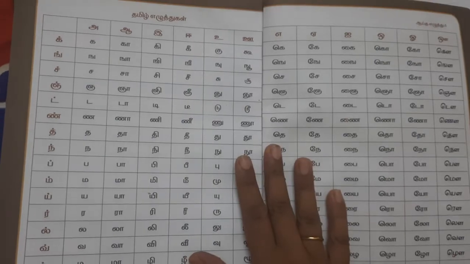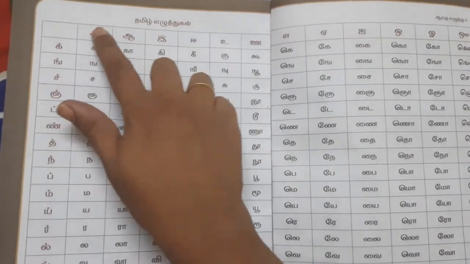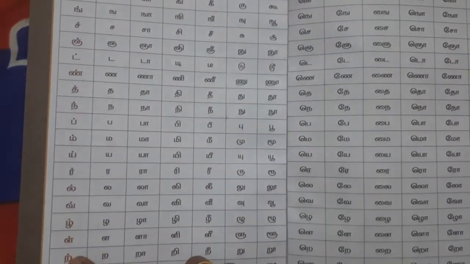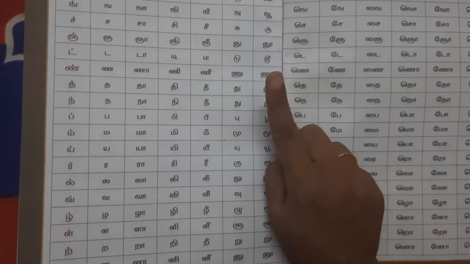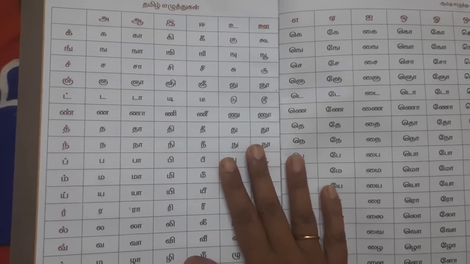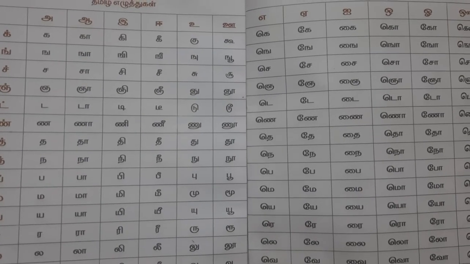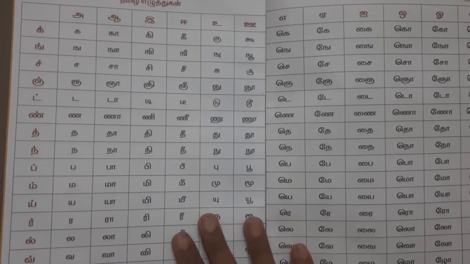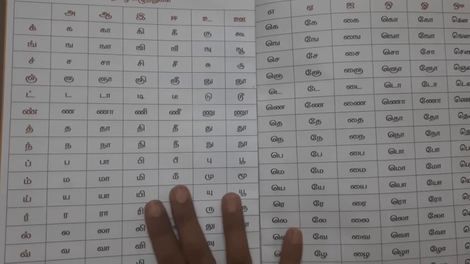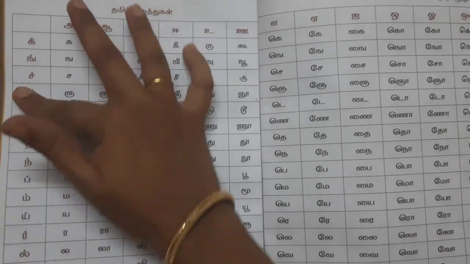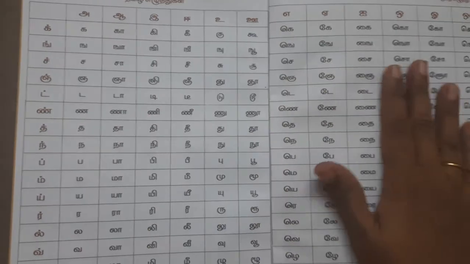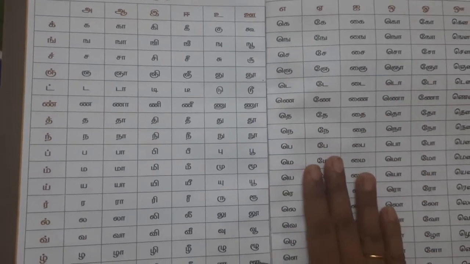In today's video, we have covered the 12 Uyir Eluthukkal, 18 Mei Eluthukkal and 1 Ayudha Eluthu. In total, we have covered 31 letters. The remaining letters, which are Uyir Mei Eluthukkal, I will make in the next video. Since it is going to be the combination of Uyir Eluthukkal and Mei Eluthukkal, I will be using this table. So let's see in the next video.